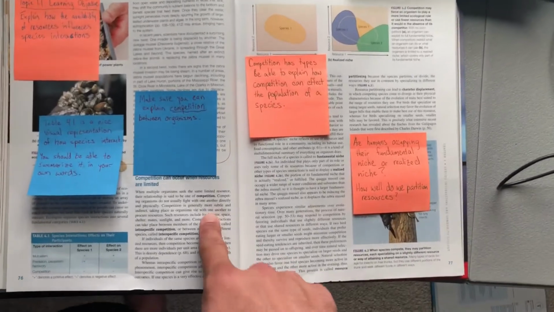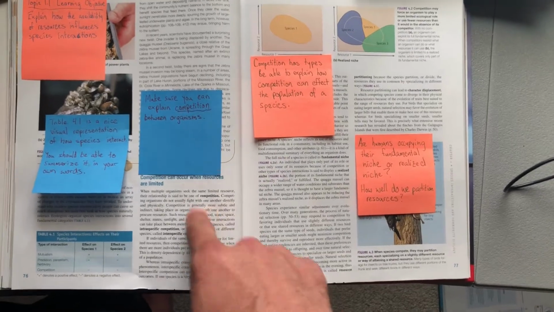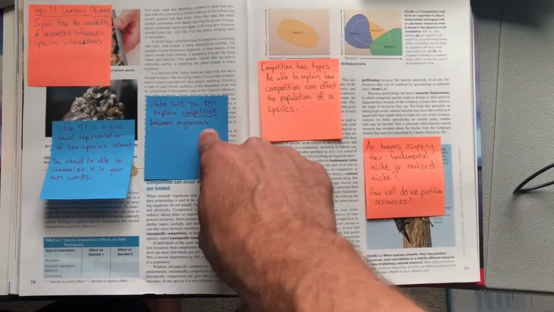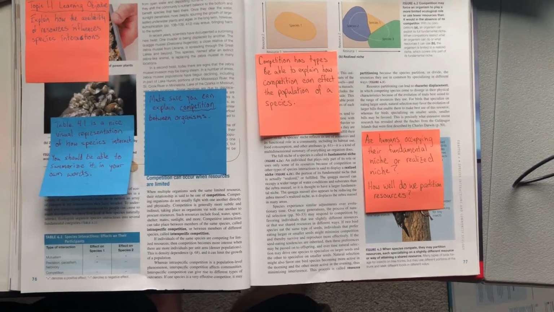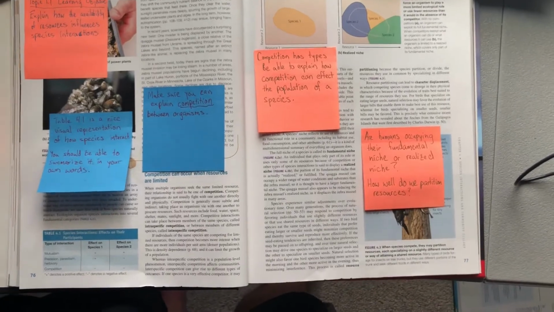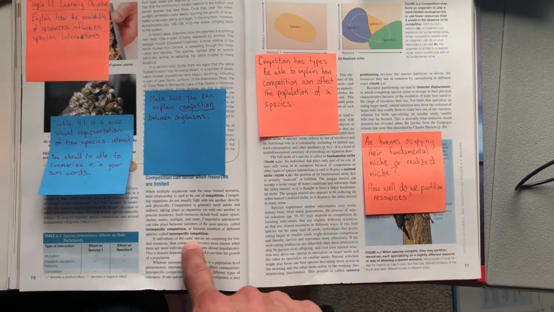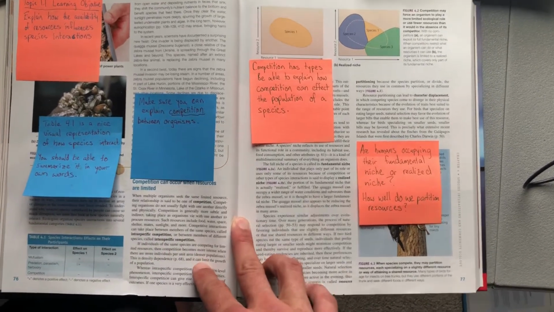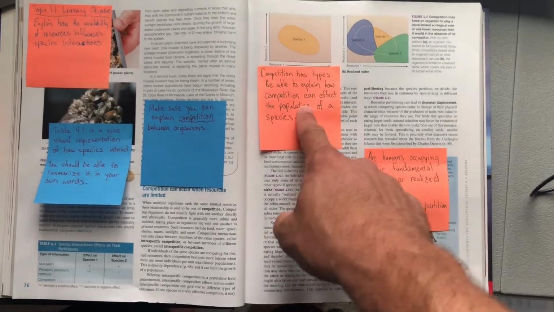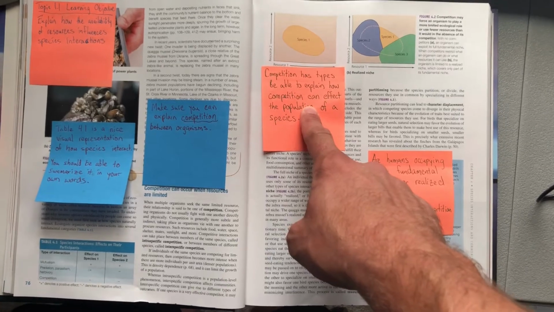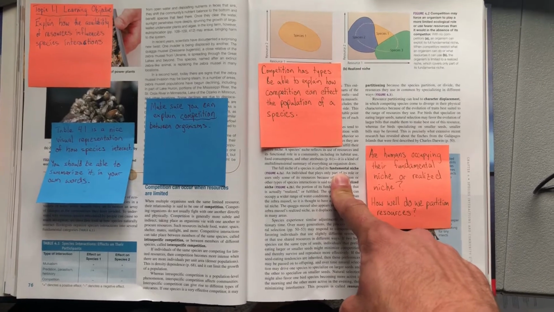So the first species interaction that the book is going to cover is competition. And you want to make sure you can explain what competition is between organisms, what they're competing over, where they're competing, and what drives competition. And there are types of competition, intraspecific and interspecific competition. So it's important that you know the difference between those two types of competition. And you want to be able to explain, as you read here, how competition can affect the population of a species.